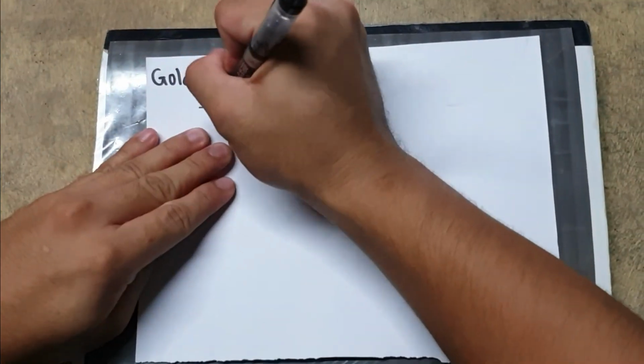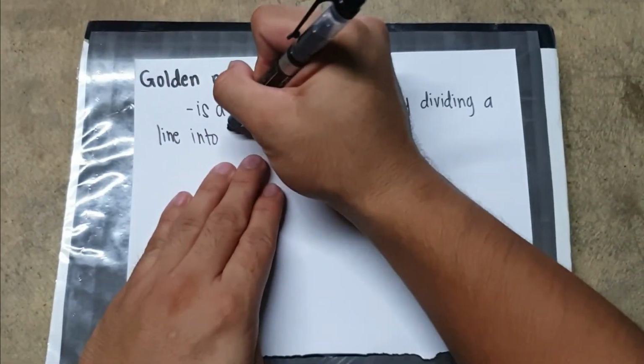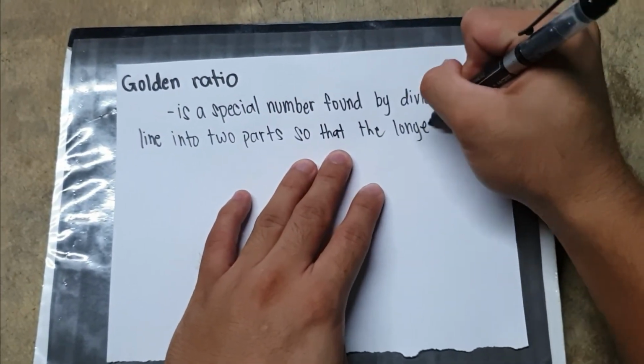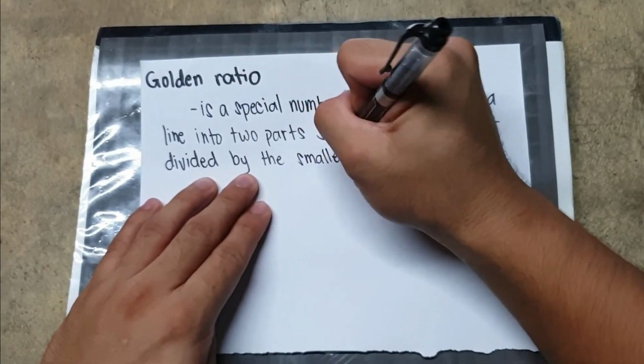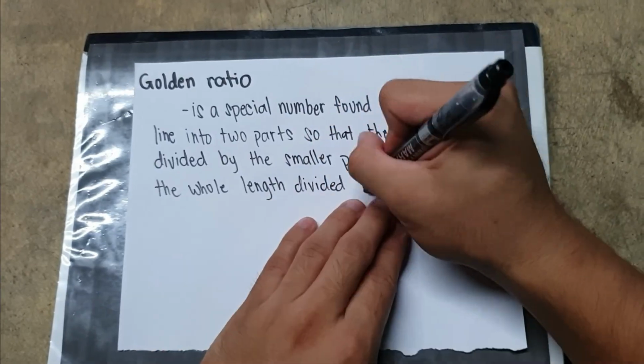Golden ratio is a special number found by dividing a line into two parts so that the longer part divided by the smaller part is also equal to the whole length divided by the longer part.